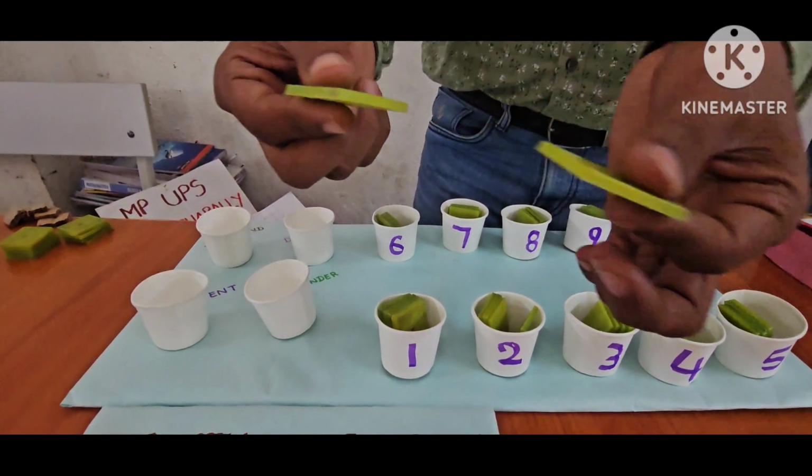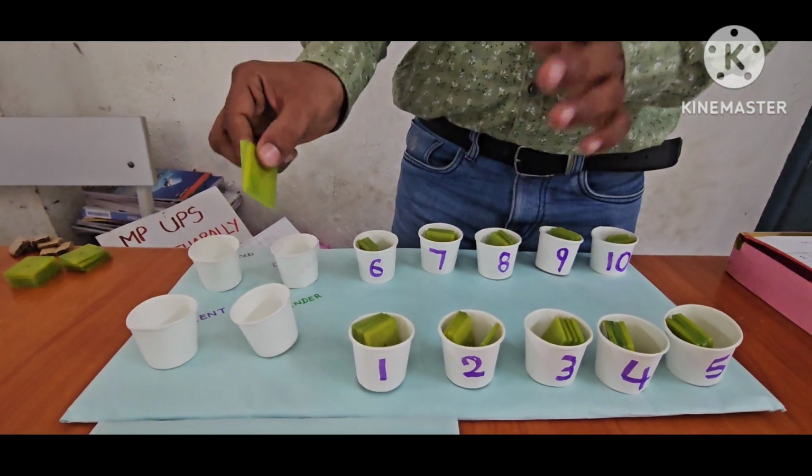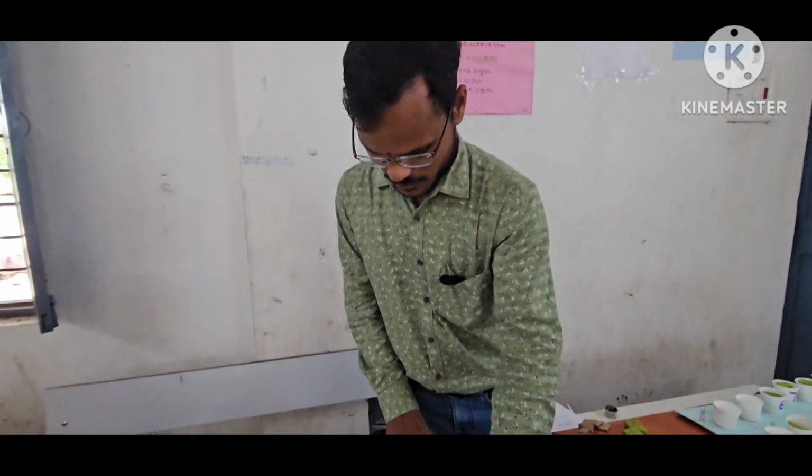How many strips are left over? 2 are left over, this is called the remainder. So we can identify like that. Division. Okay ma'am, thank you.